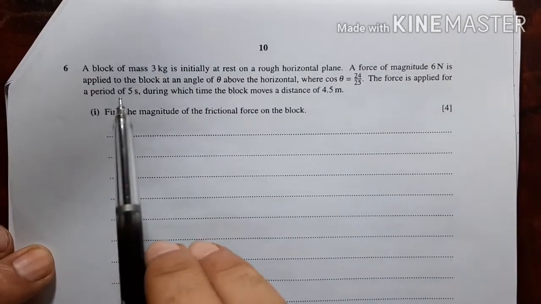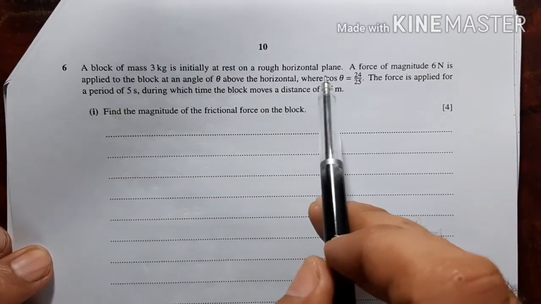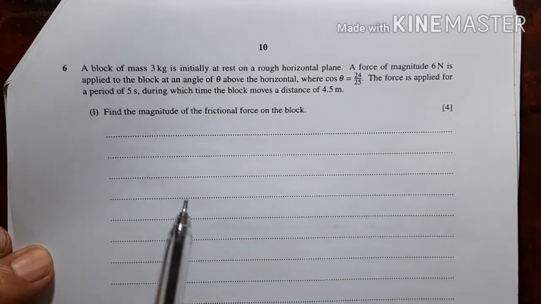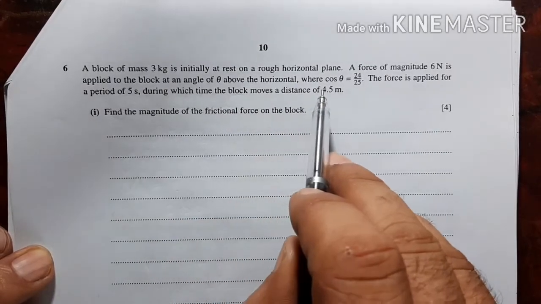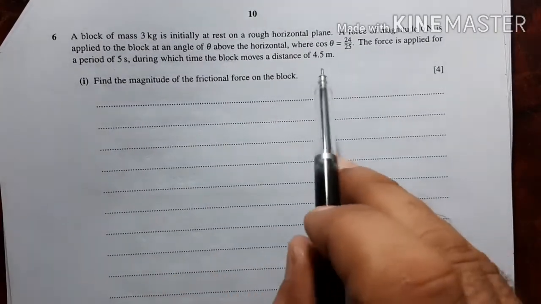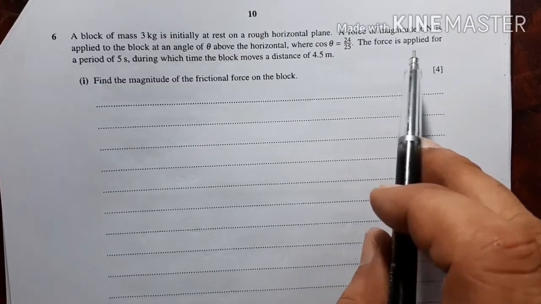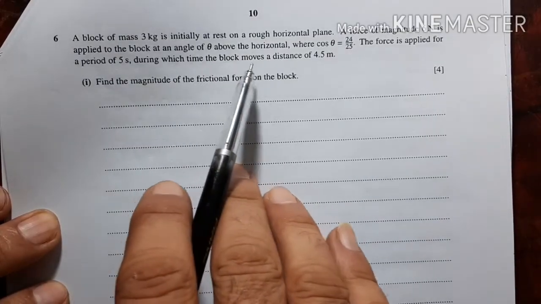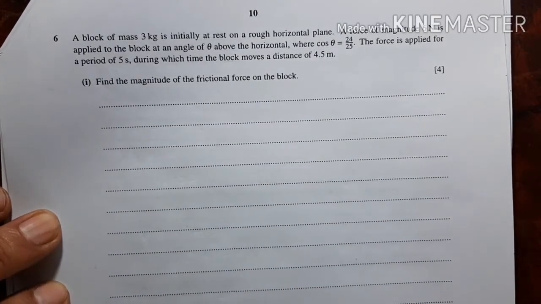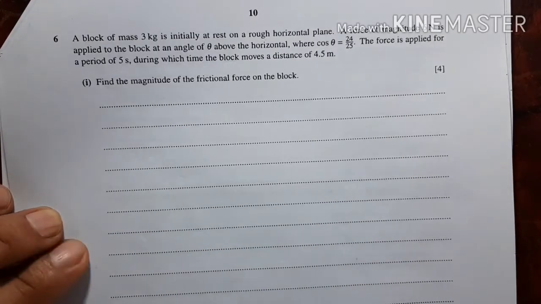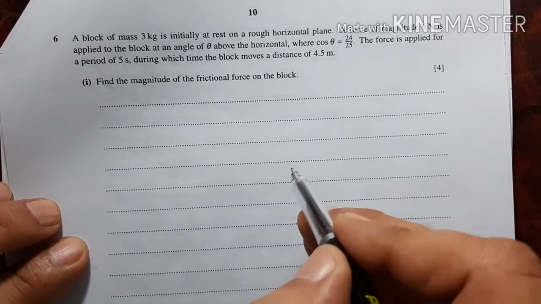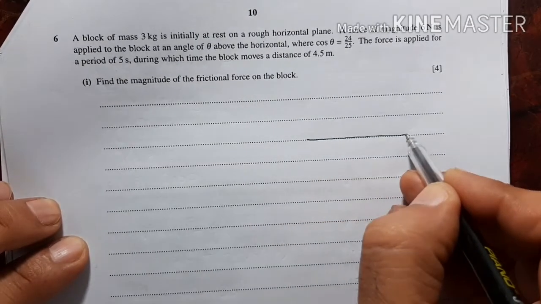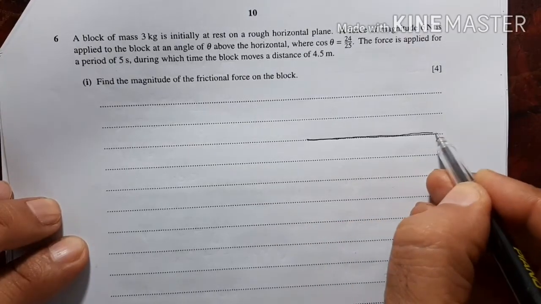Okay, question 6. A block of mass 3 kg is initially at rest on a rough horizontal plane. A force of magnitude 6 Newton is applied to the block at an angle theta above the horizontal, where cos theta is 24/25. The force is applied for a period of 5 seconds, during which time the block moves a distance of 4.5 meters. Find the magnitude of the frictional force on the block. Okay. First of all, we need to draw the diagram. Always draw the diagram, which will help you a lot during the solution of the question.